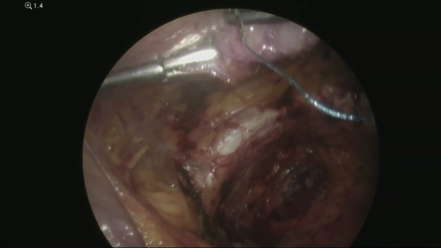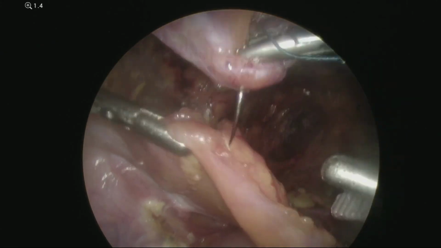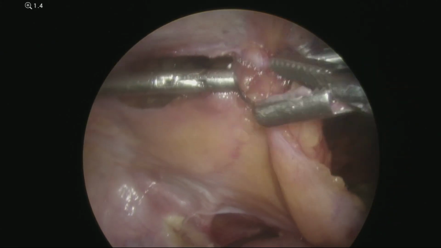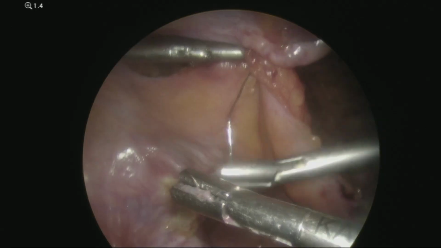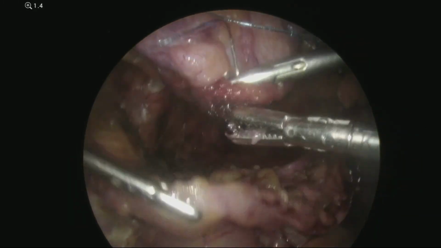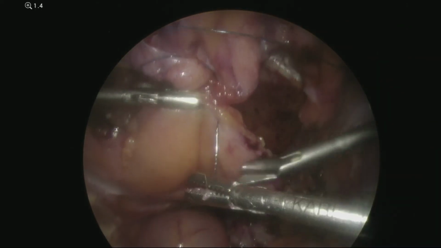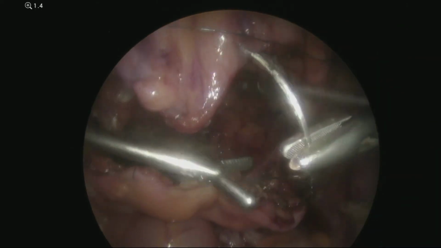Once the mass was removed, the incision into the space of Retzius was closed. We recommend a monofilament suture such as 2-0 Maxon to achieve this closure. The suture was secured extracorporeally using a rotor knot, which was subsequently pushed intracorporeally using a knot pusher.